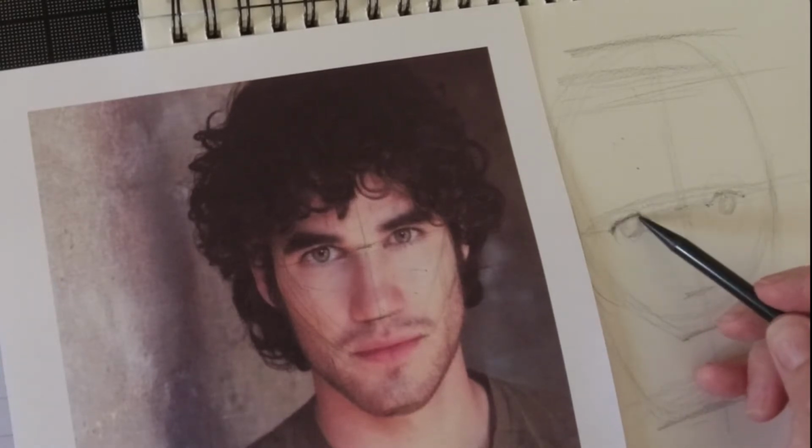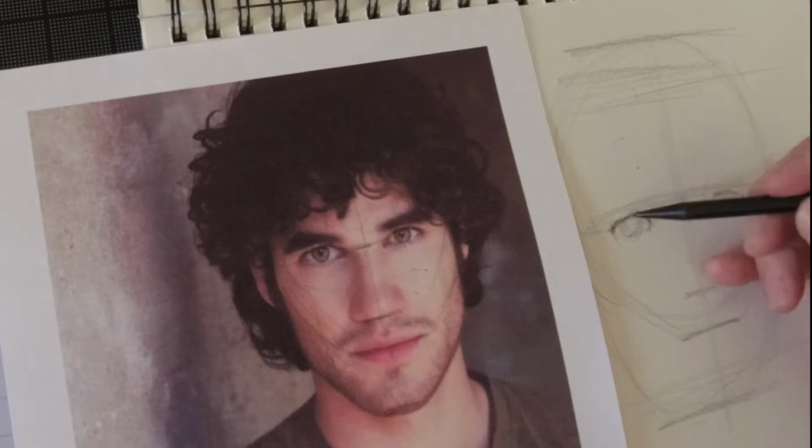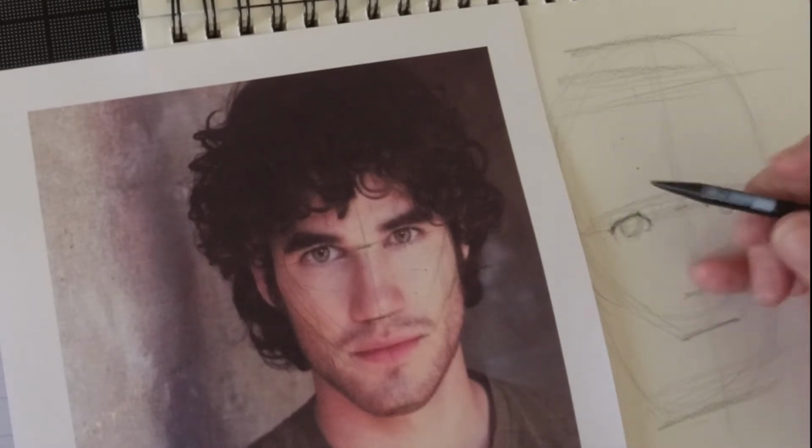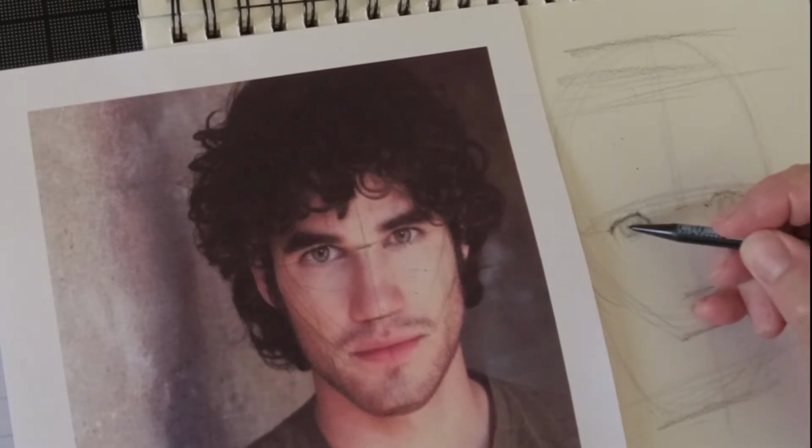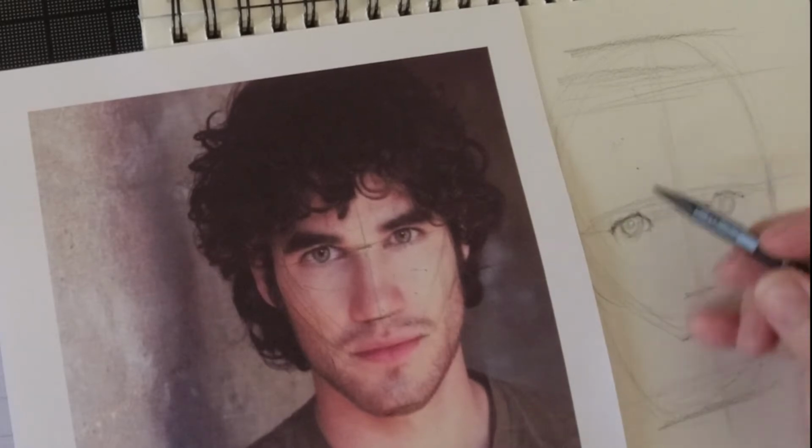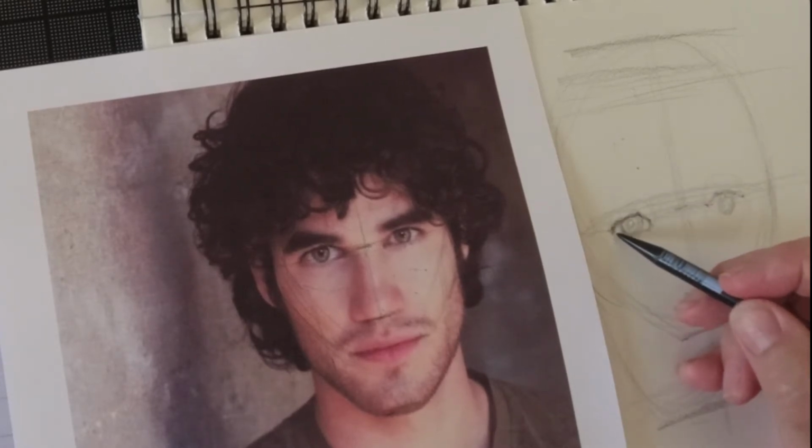And in most people, the upper lid will cover part of the iris. Otherwise, they look like they're really surprised.